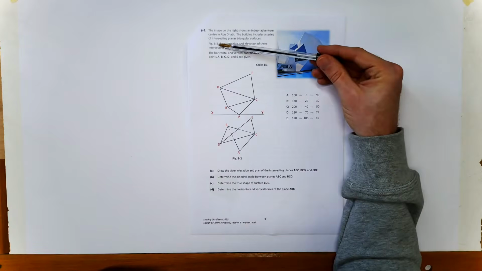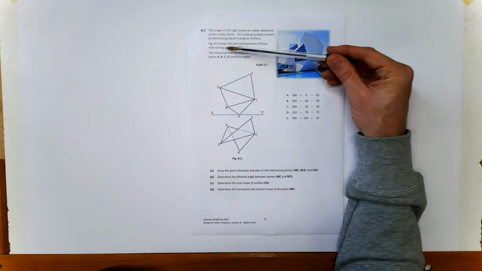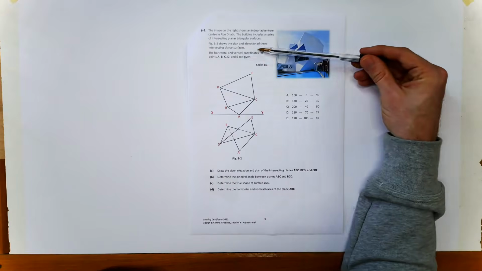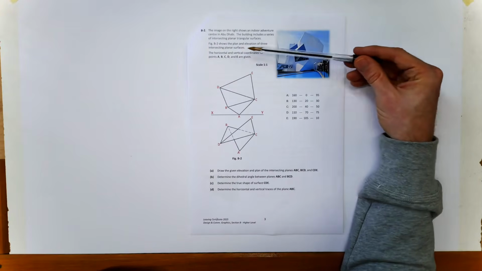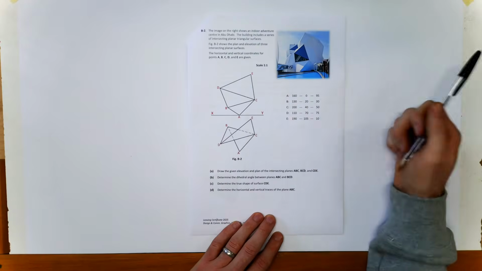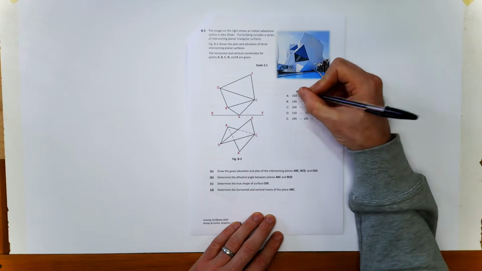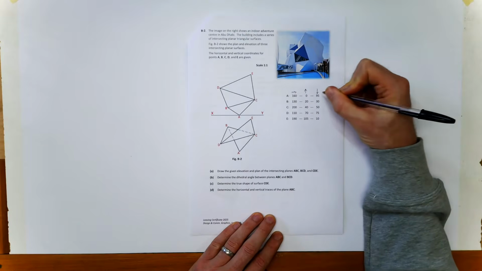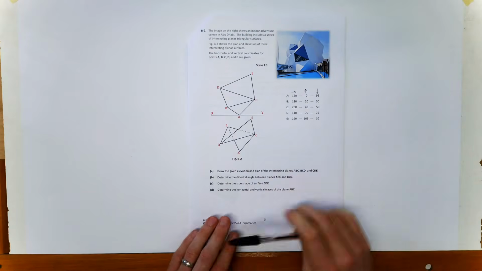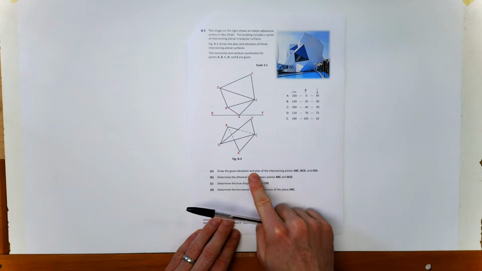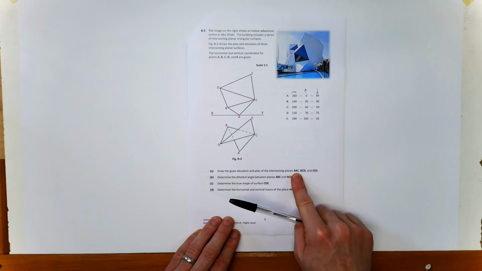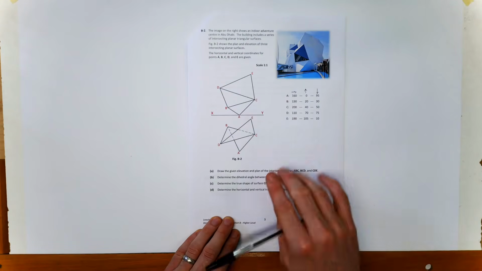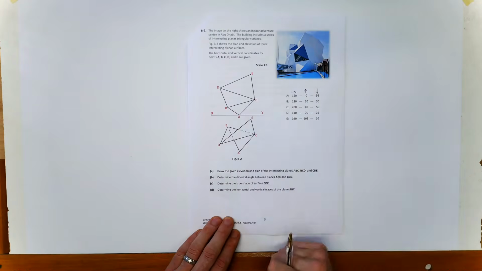Figure B2 shows the plan and elevation of three intersecting planes, so our plan and elevation. The horizontal and vertical coordinates for points A, B, C, D, and E are given. Okay, so we've got our A, B, C, D, E. We're going to measure out, up, and down. Part A, they want us to draw the given elevation and plan of the intersecting planes ABC, ABD, and CDE. So we just want to draw the plan and elevation, using our coordinates for that.